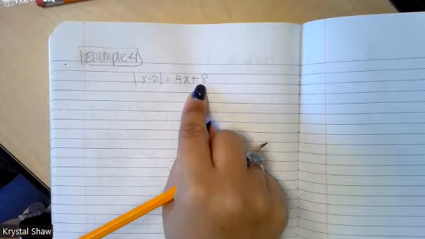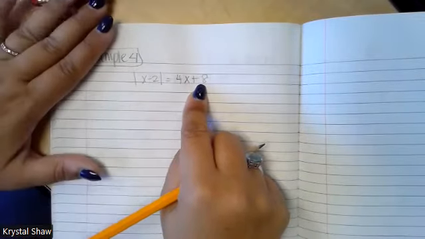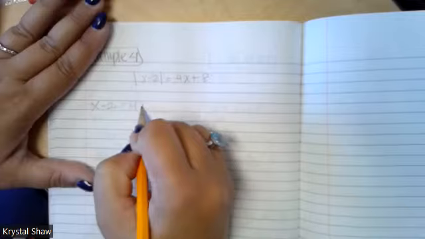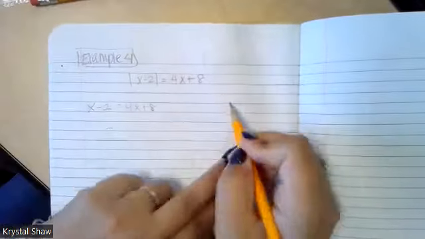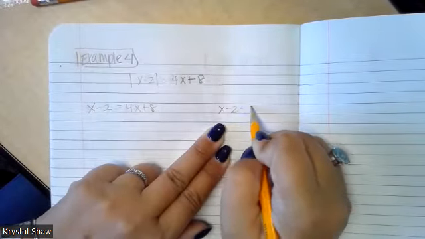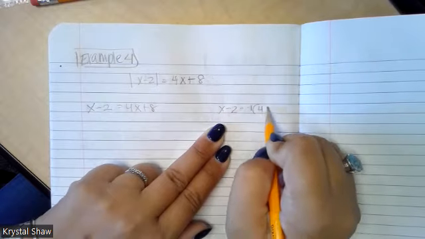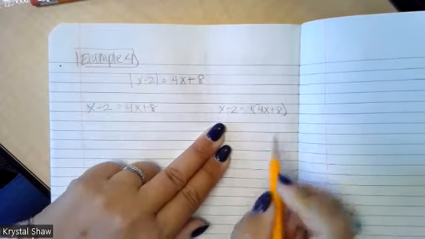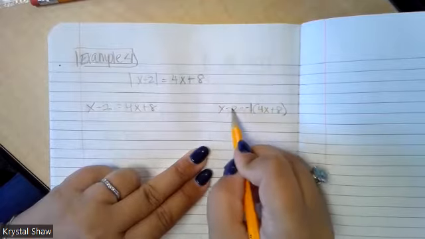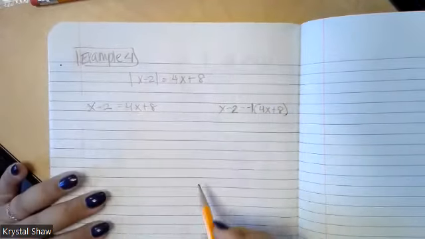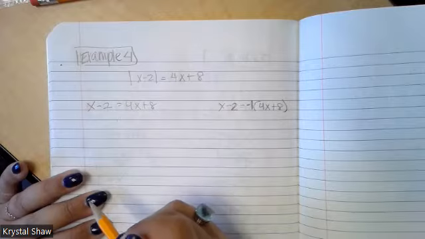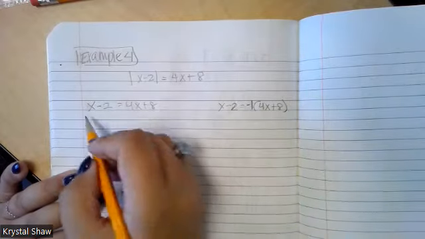So I'm going to set this side equal to a positive and a negative. x minus 2 equals 4x plus 8. And then I also am going to have x minus 2 equals -1 times the quantity of 4x plus 8. So this is setting that side equal to a negative. Going back to this side, I'm going to go ahead and get all my x's onto one side.